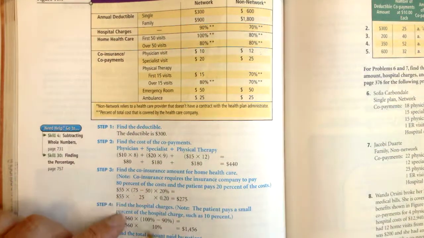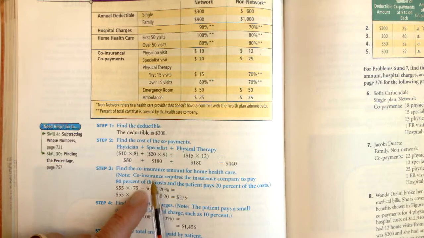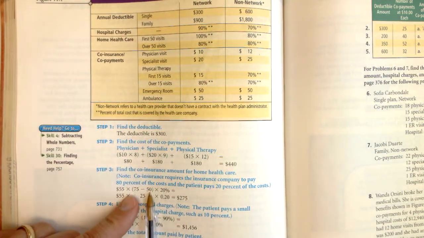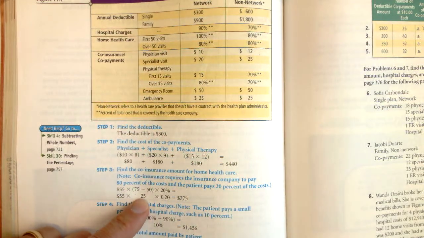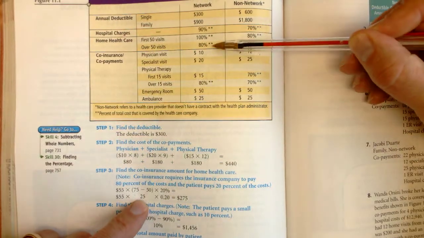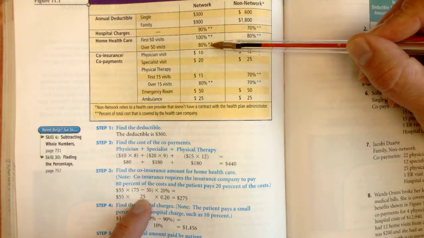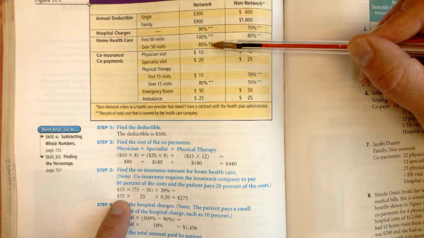So if you come down here, it says she had 75 visits with the home health care. The first 50 are going to be free. So she's only going to pay for the 25 visits that go beyond the 50. First 50 were free. She's going to pay 20% of the visits that are over 50. We have 25 of those visits. She's going to pay 20% of that, and she had a $55 charge for each one of those visits.